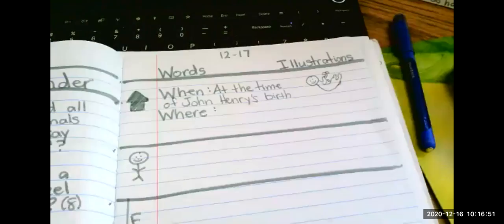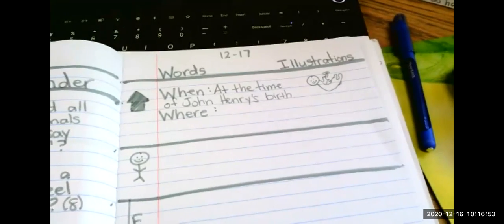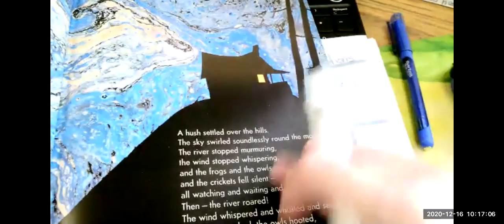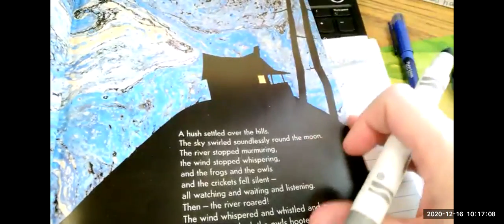Okay, so now where did the story start? Where are we in the story? When it first starts, we are outside of his house, aren't they? All of these things are happening outside the house.